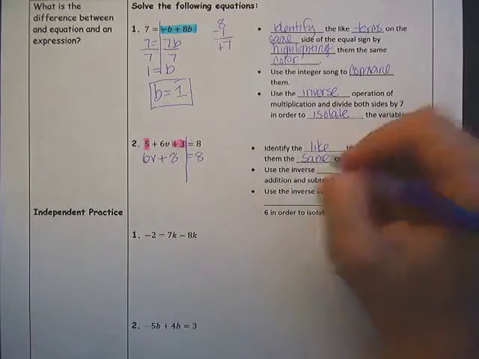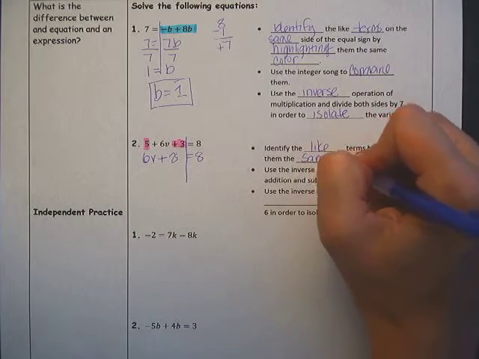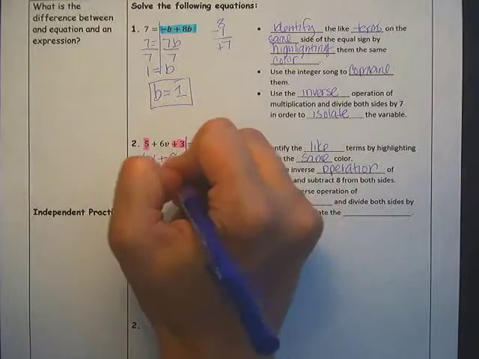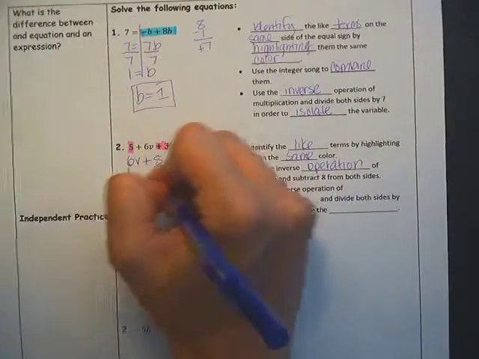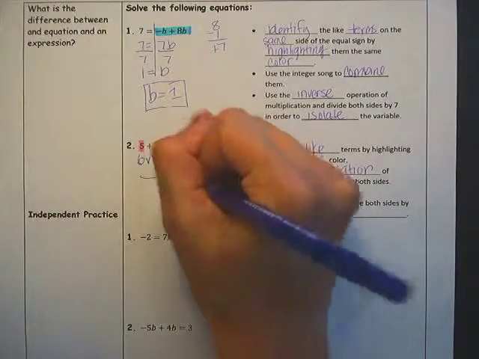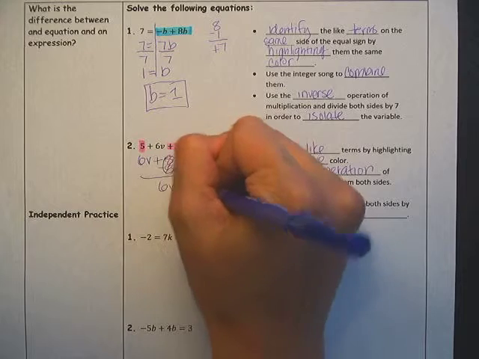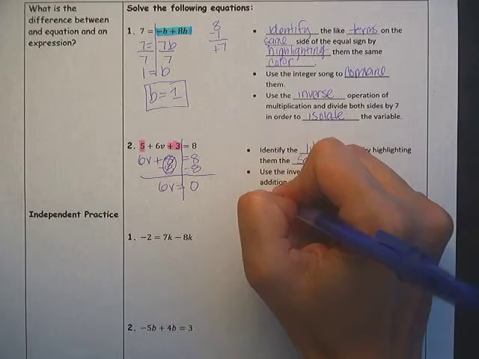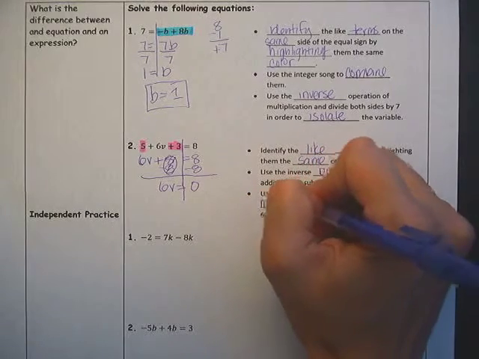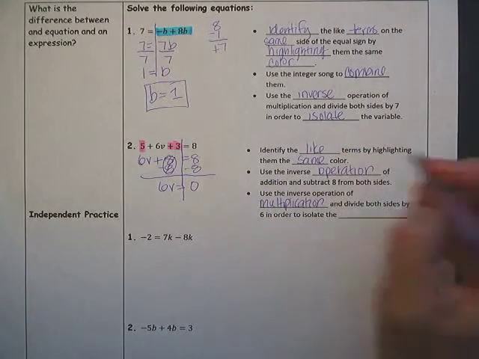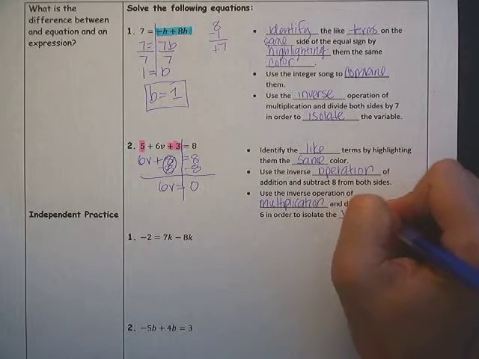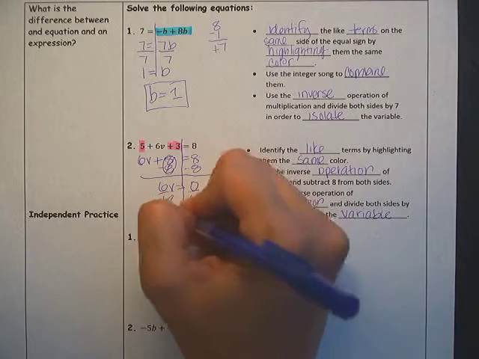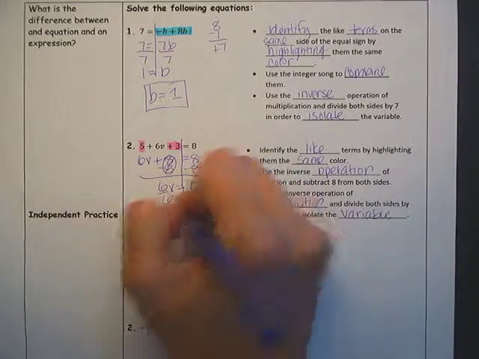Now I have to use the inverse operation of addition. This is plus 8, so subtract 8 from both sides. So this equals 0. Now I have 6b equals 0. Okay, now I'm going to use the inverse operation of multiplication and divide both sides by 6 in order to isolate the variable. So divide by 6, divide by 6, 0 divided by 6, b equals 0.